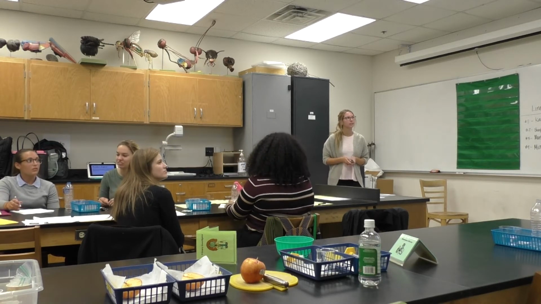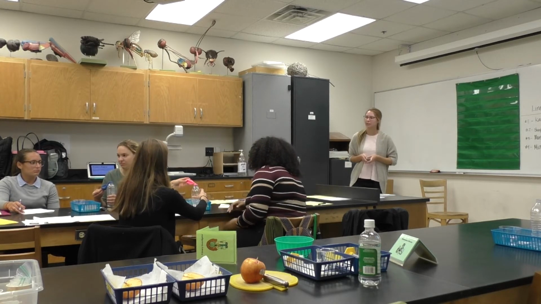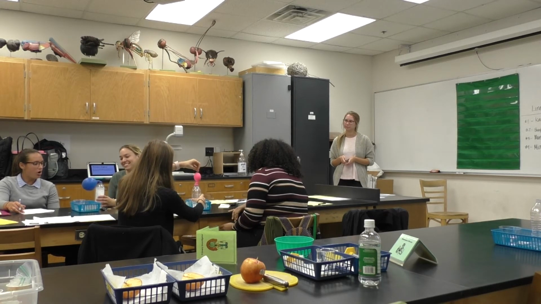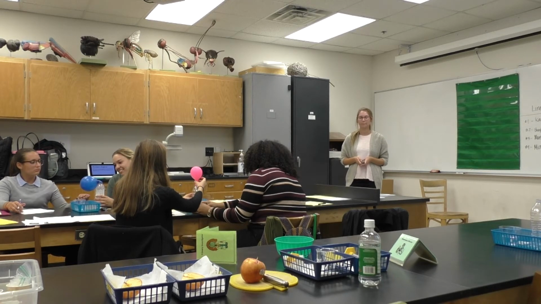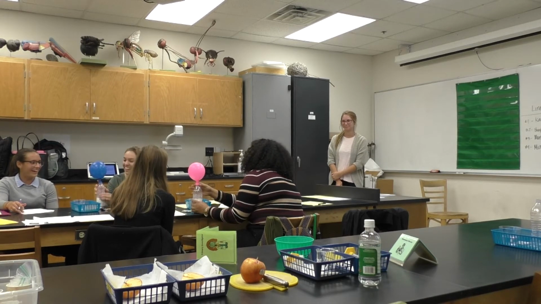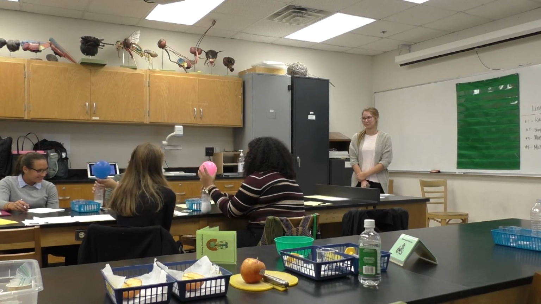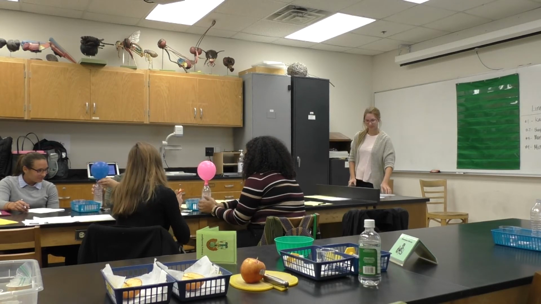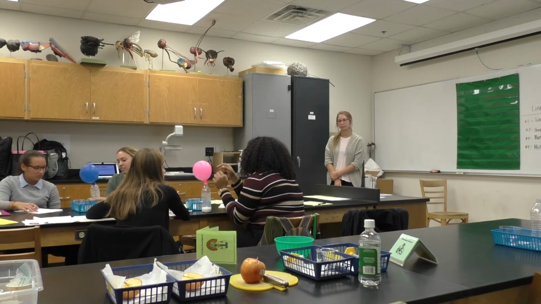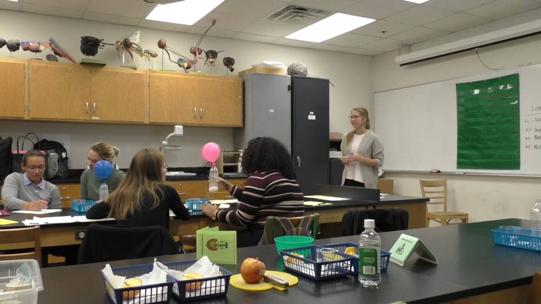So the primary investigator, if you want to tip the balloon over to release the baking soda into the vinegar, make sure you record your observations. I'll hold this on here just because I'm scared a little bit. That's cool. Okay, record your observations. These make really cool Halloween decorations. Put a sheet over it and you get little ghosts.